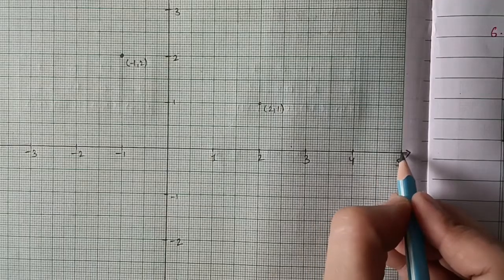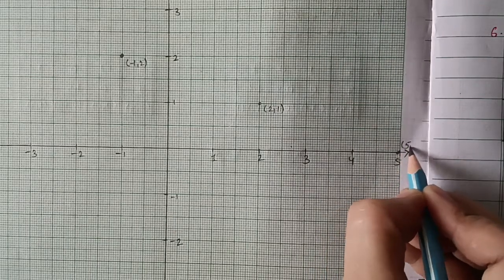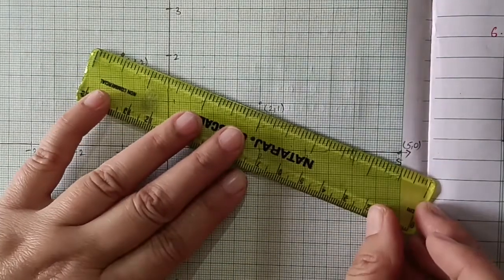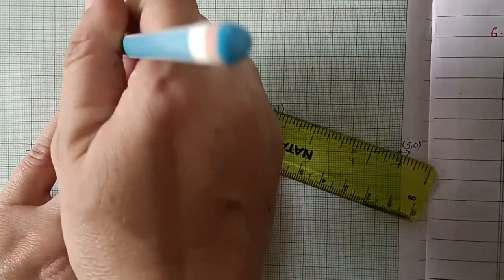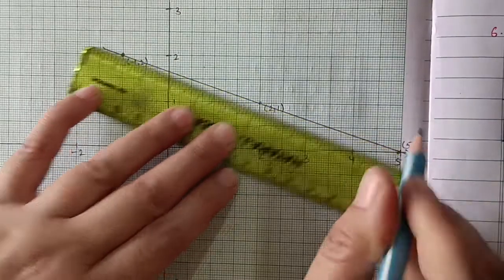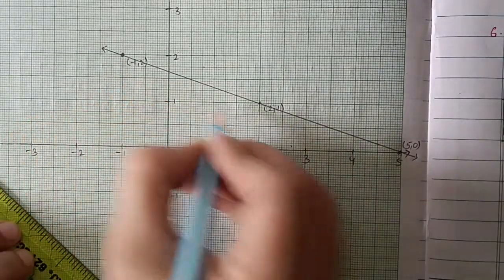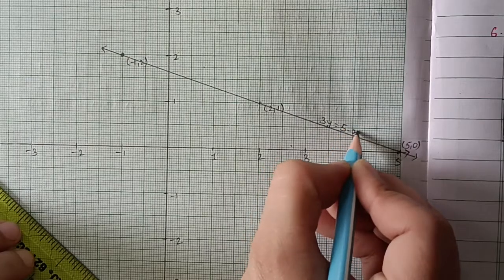And third point we have 5 comma 0. Now these 3 points joined with the help of a scale. This is for 3y equal to 5 minus x.